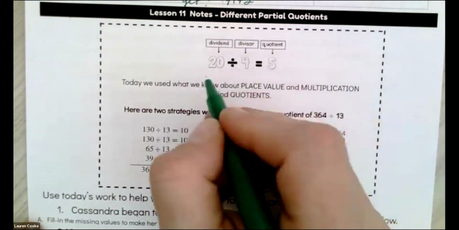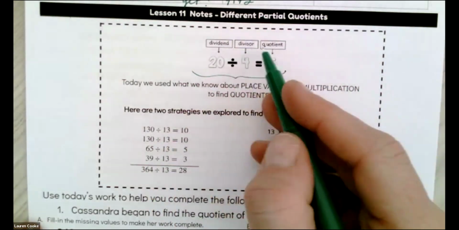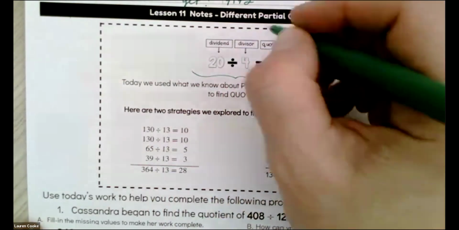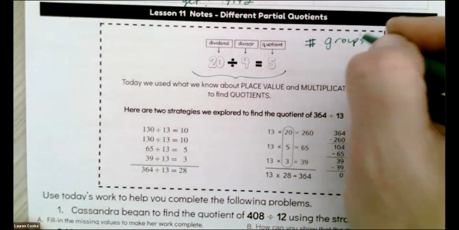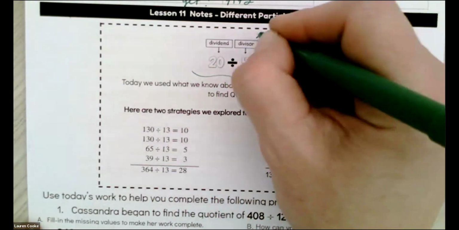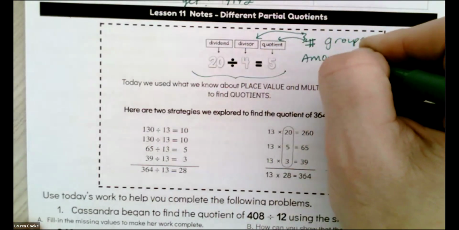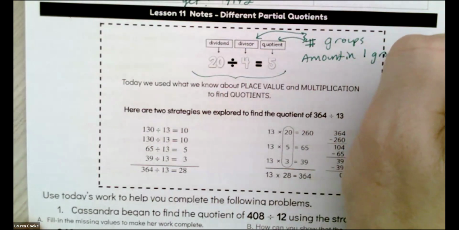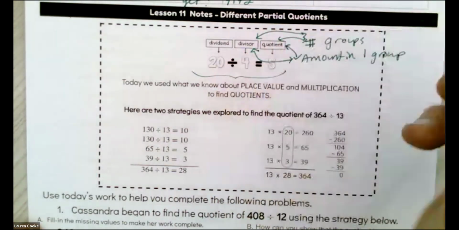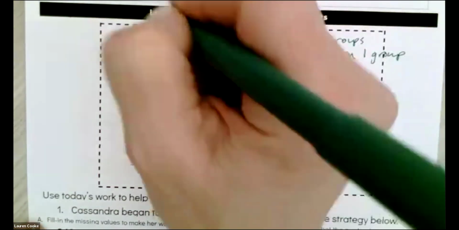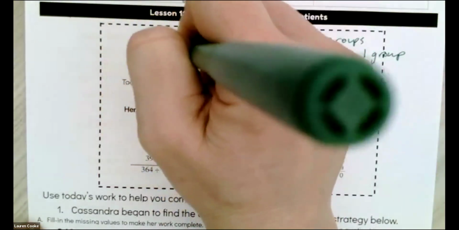So keep doing that. All right, so this right here, 20 divided by 4 equals 5, is our dividend, divided by the divisor and the quotient. And the divisor and the quotient switch between number of groups and amount in one group. They could be either, but the dividend is the total we are splitting.